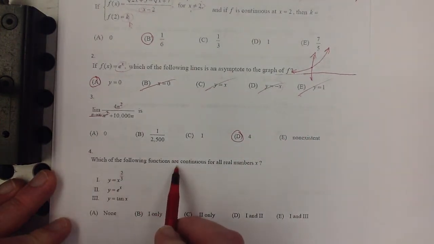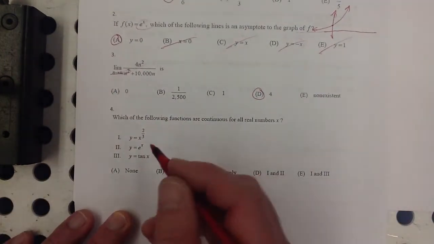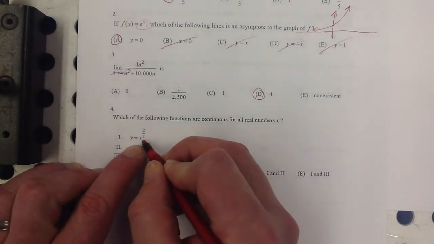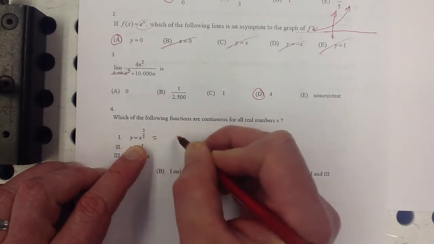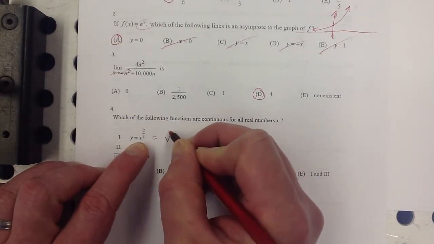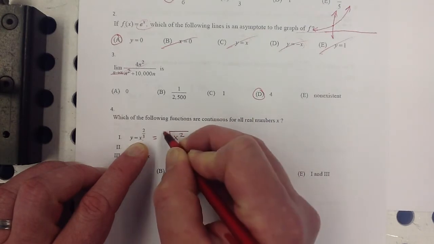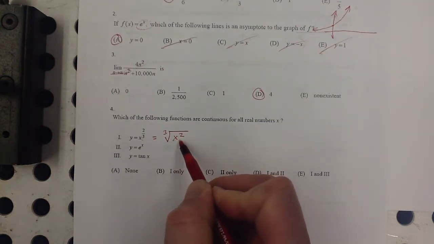Which of the following functions are continuous for all real numbers? Let's see. Which of these functions have issues? Does this function have an issue? Well, it might be helpful just to think about that. What does it mean to raise something to the 2/3 power? It means to square it and then take the cube root. Are we going to have any issues doing this?